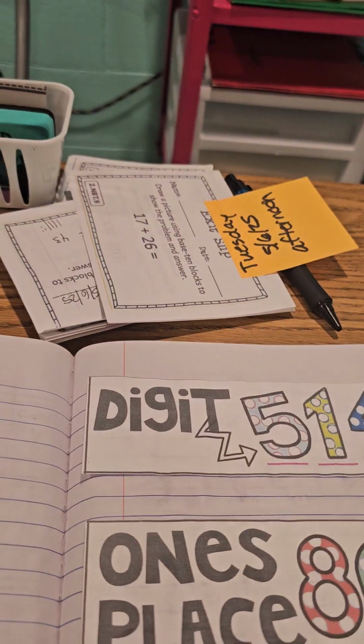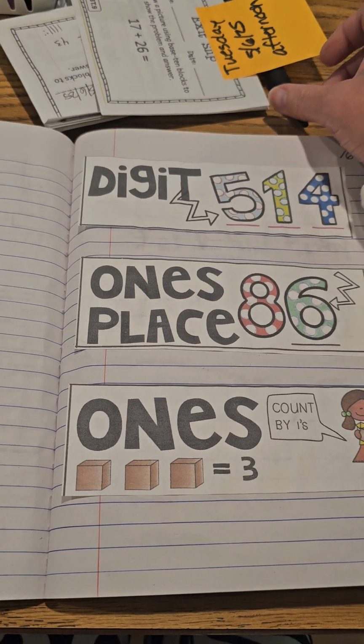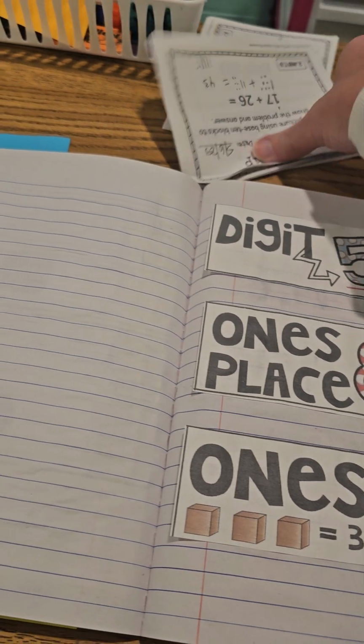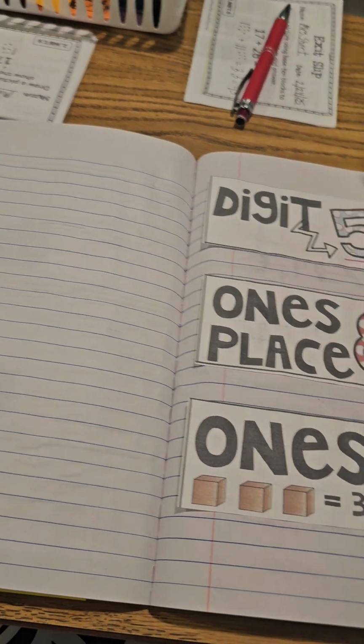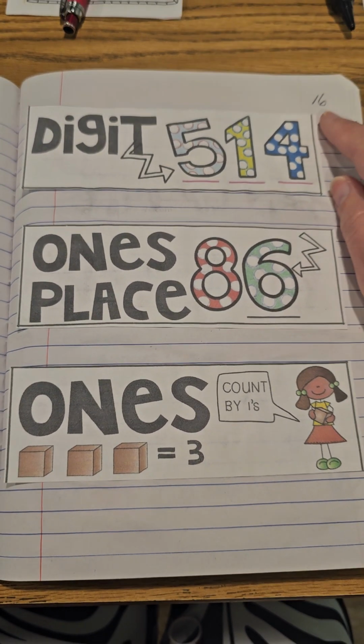Make sure you take your notebook home with you. You'll be needing to take your notebook home probably often this time around. I know we haven't been using it, but we're going to use it a lot. There's a lot that goes with this standard. All right, so let's look at page 16.